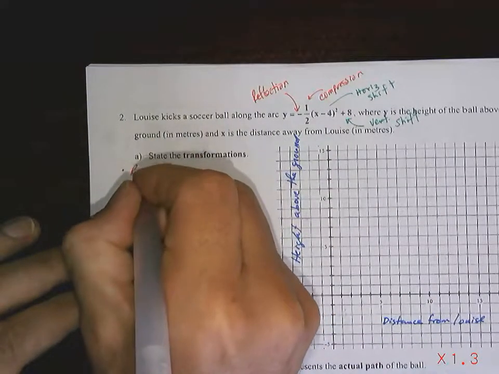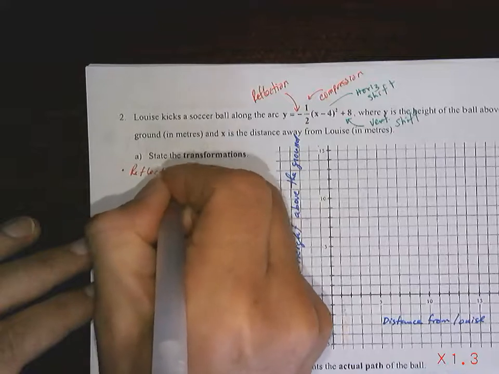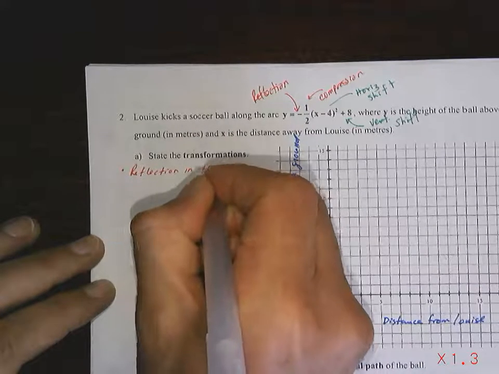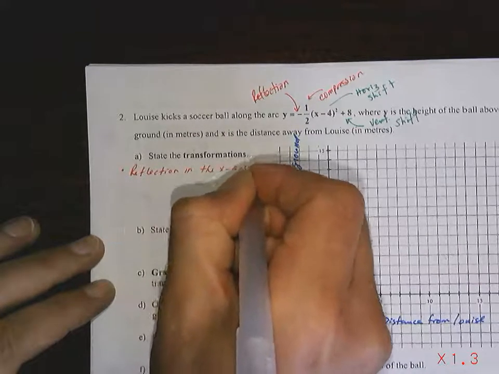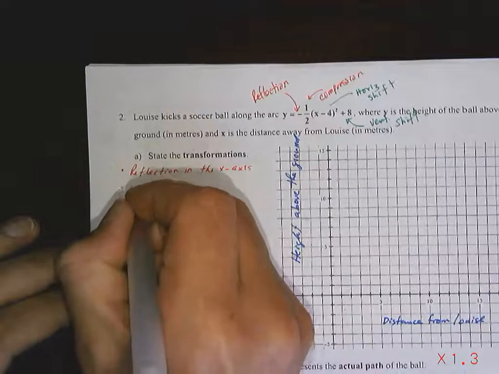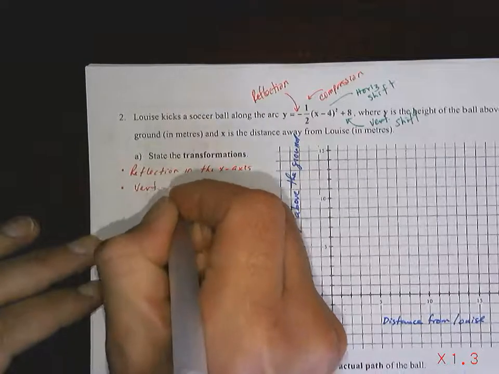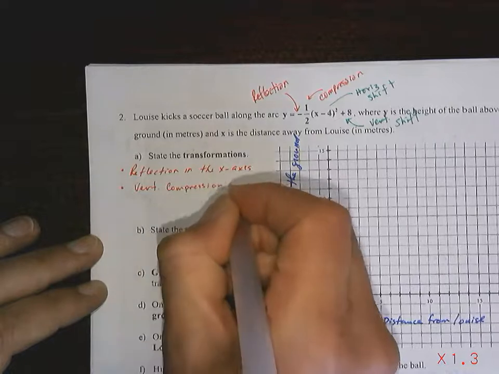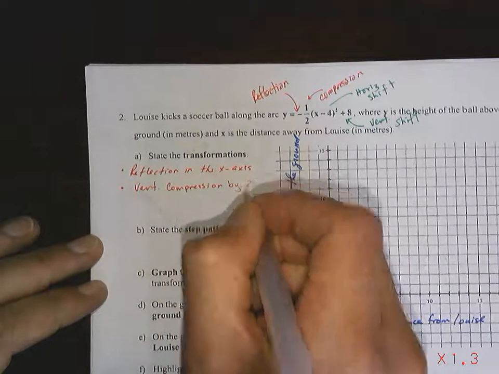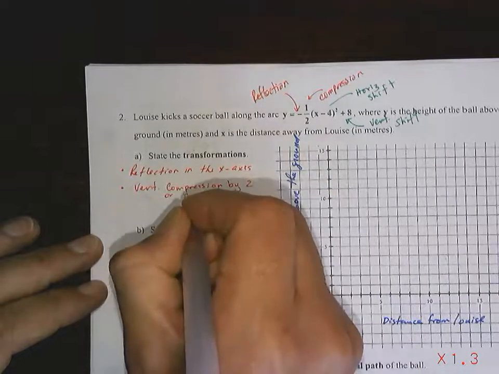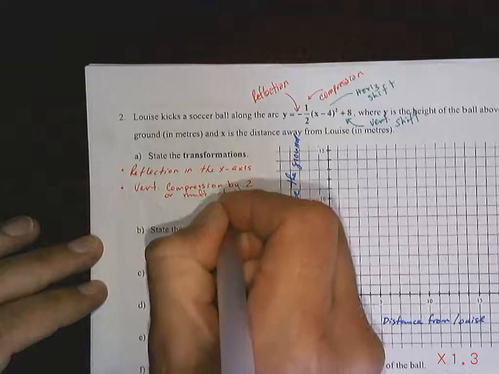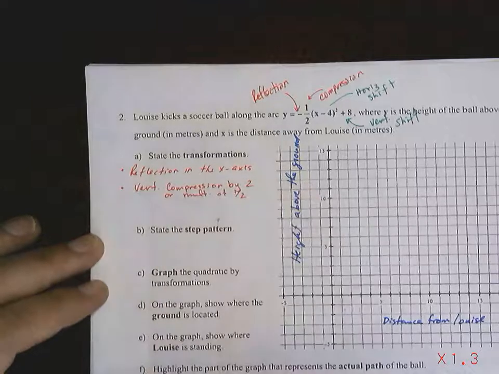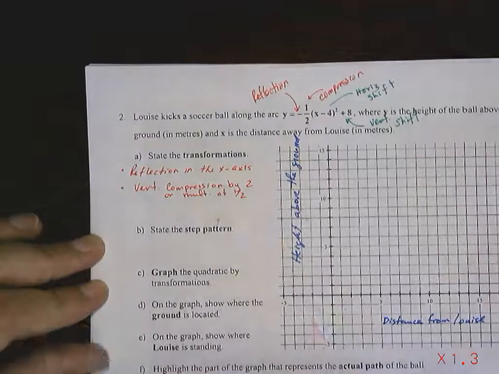So, there's a reflection in the x-axis. Number 2, vertical compression by 2, or you can say multiple of 1/2. And I made a big deal about that yesterday, and you should understand the difference.